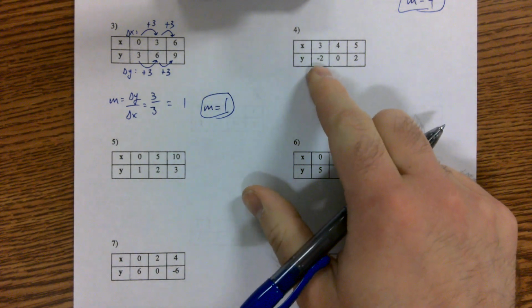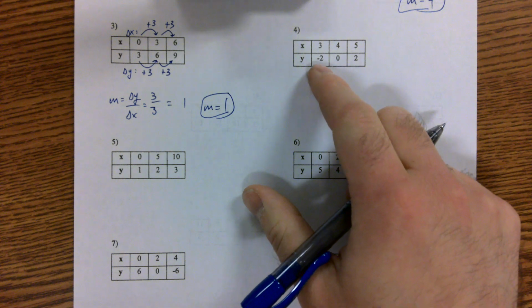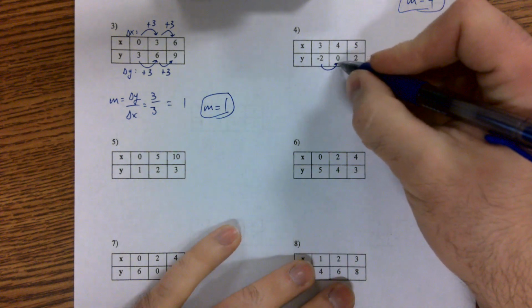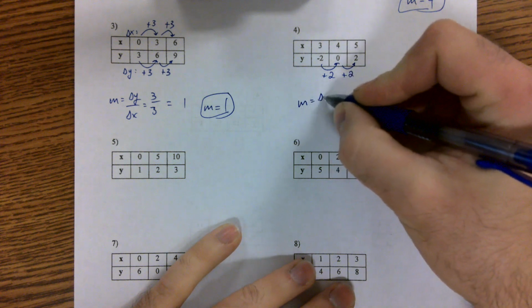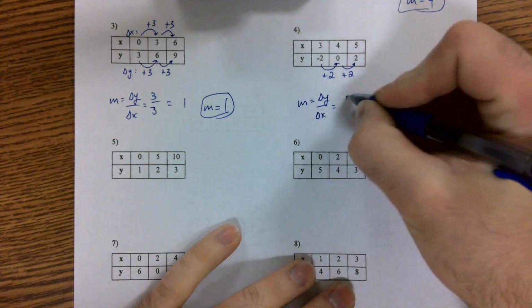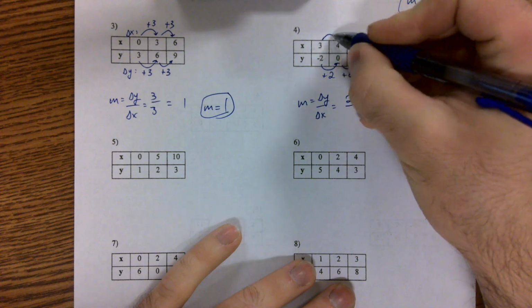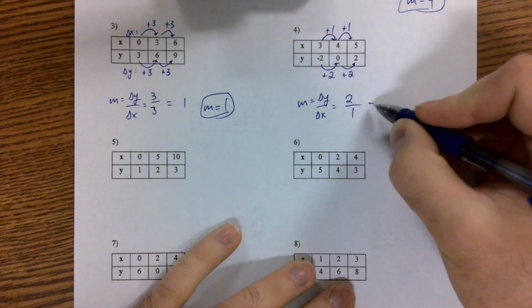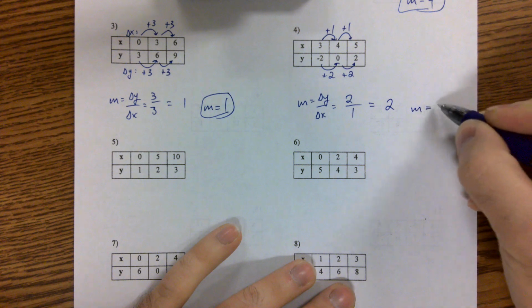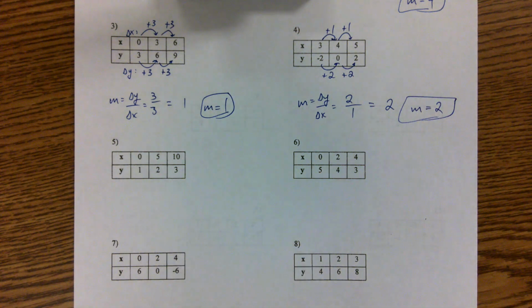Number 4, my change in y on the bottom from negative 2 to 0, I'm adding 2, adding 2. So my numerator will be 2. And my denominator from 3 to 4 is plus 1. From 4 to 5 is plus 1. And 2 over 1 just gives me a slope of 2.